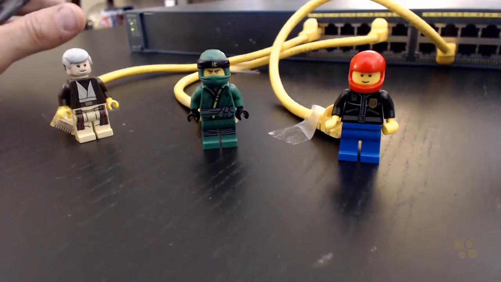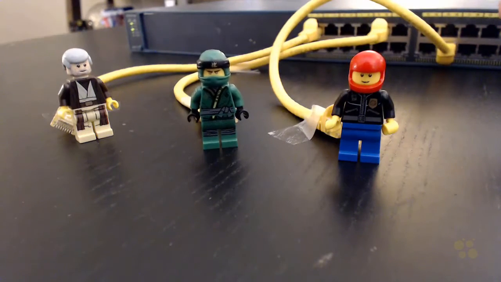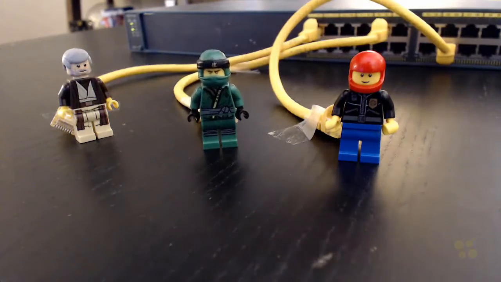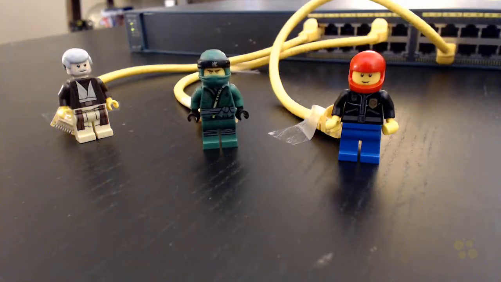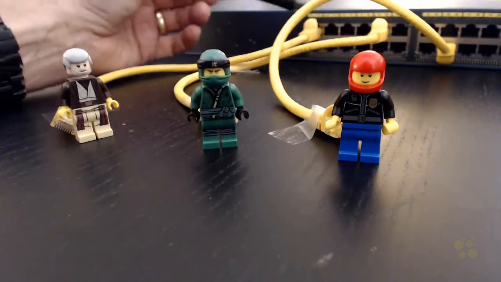And that's where switches come into play. Switches are not only more secure, but also way more efficient than hubs. That's because every single one of these ports right here is assigned its own collision domain. Yep. Technical word coming right at you there. A collision domain just means it's separate from all the rest.